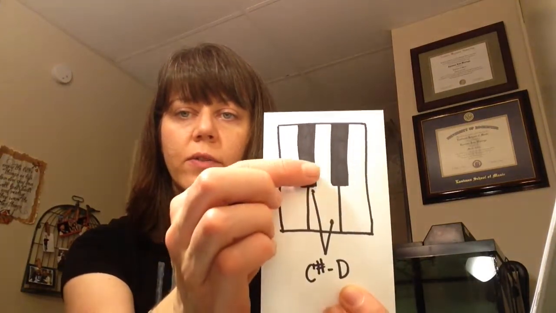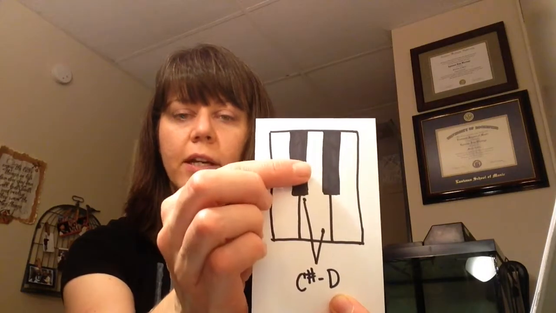You can see the C sharp to the D here. So you have C sharp going up to the D. I'll play that on the piano for you. That's the closest distance that we have in the Western tonal system. So that's a half step, or we'll call it a semitone.